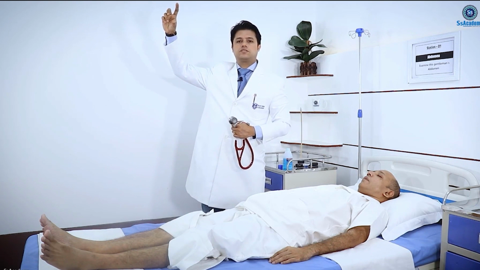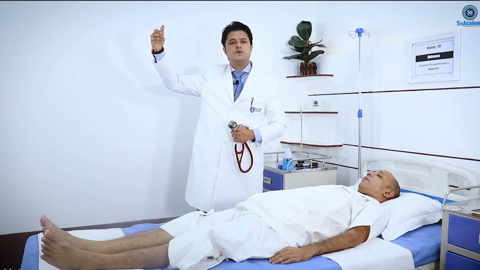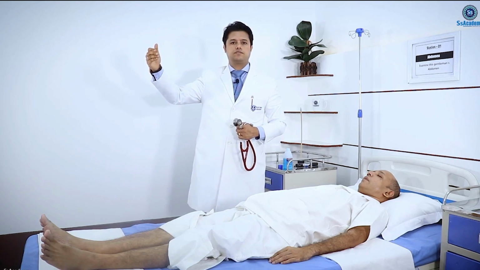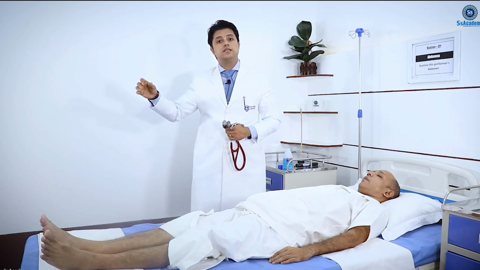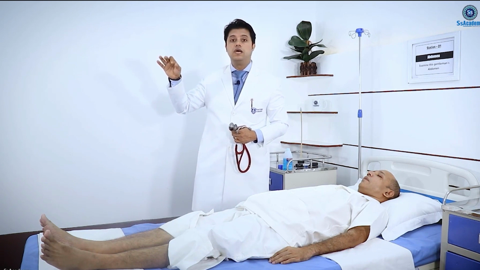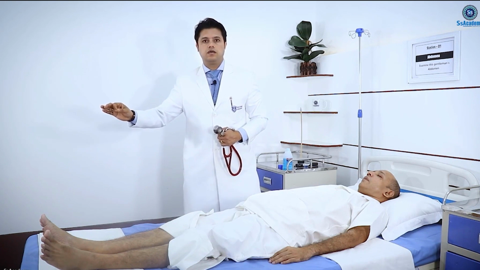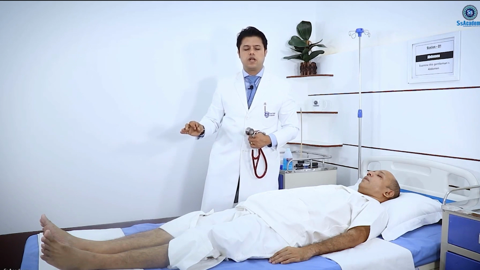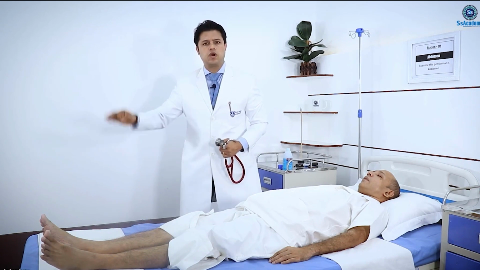You found the AV fistula scar mark, you need to feel the bruit. If you found the bruit and listen to the bruit, the diagnosis is the functioning AV fistula. Whenever you find the functioning AV fistula, you need to once again see very carefully whether any recent puncture mark is present or not. Recent puncture mark present, the diagnosis is an active AV fistula. Absent, inactive AV fistula.